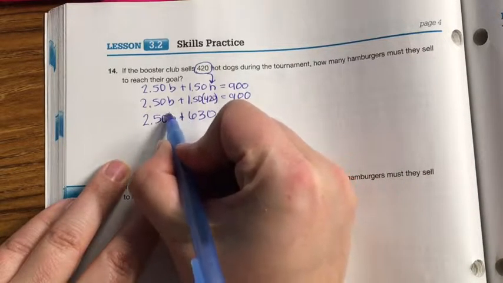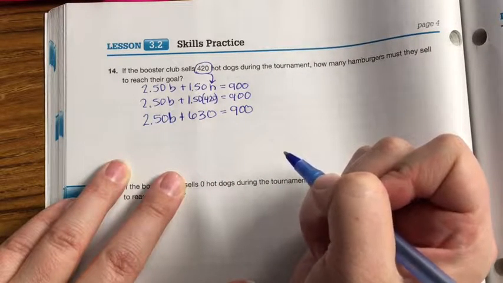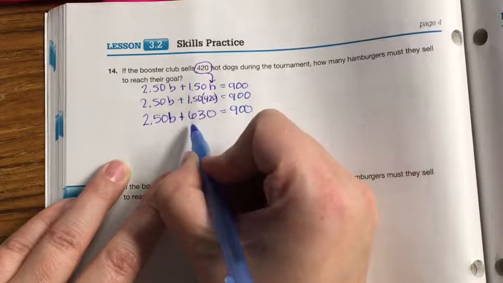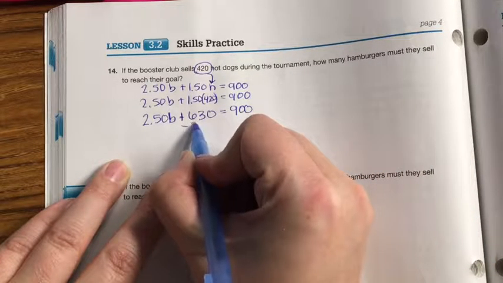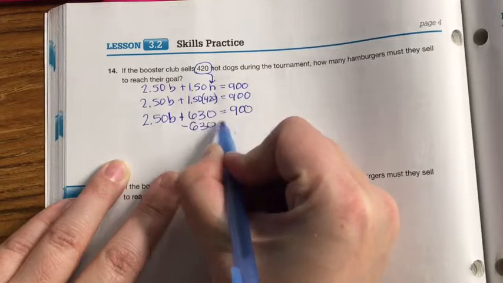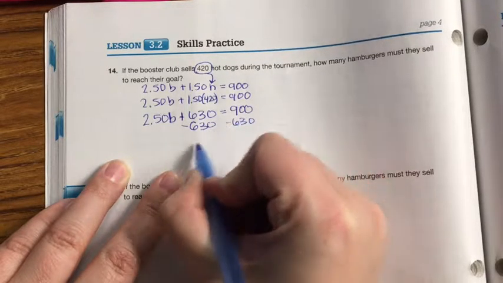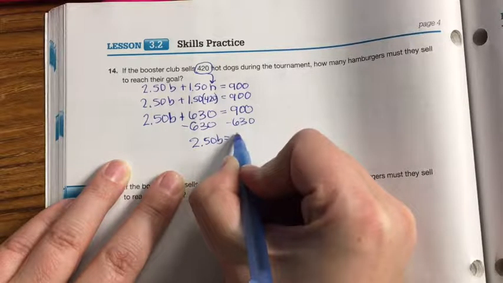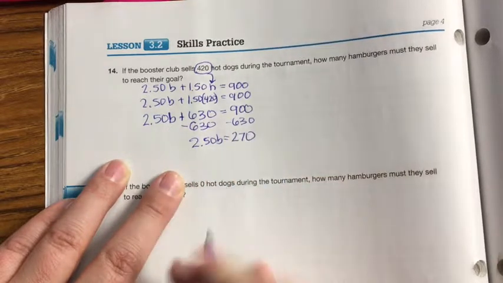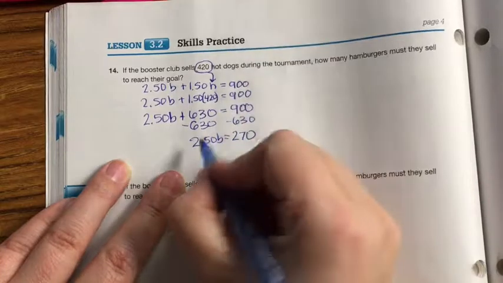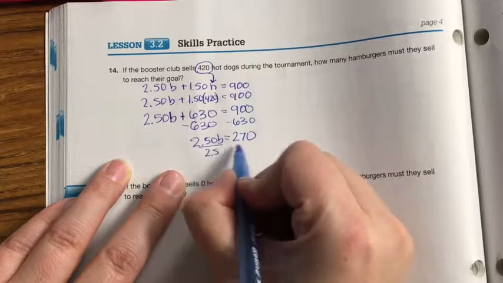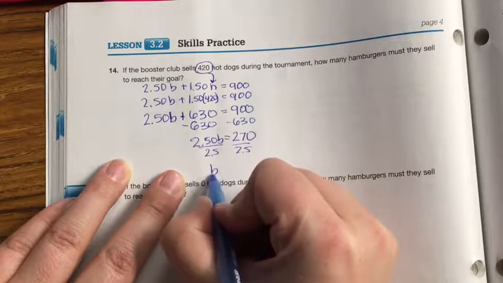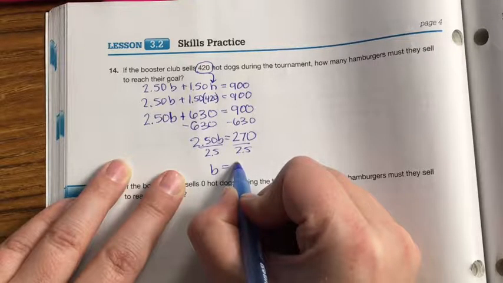And then we want to find b. So what's the next step to find b? Not yet. So we're going to minus 630. Minus 630. So then we have 250b is equal to 270. Last step. Divide by 2.5. Good job. 2.5 divided by 2.5. So then b equals? 10.